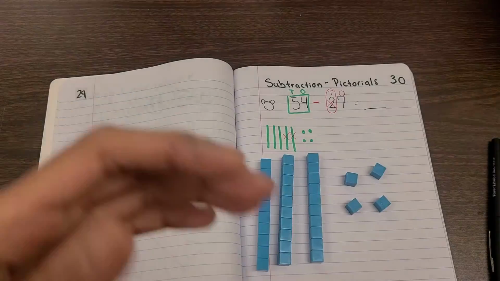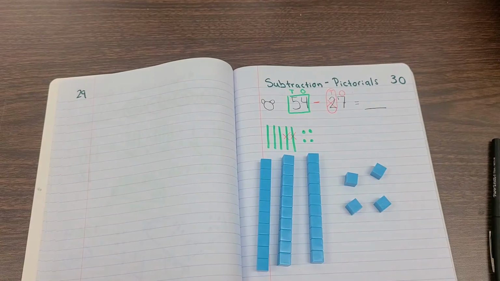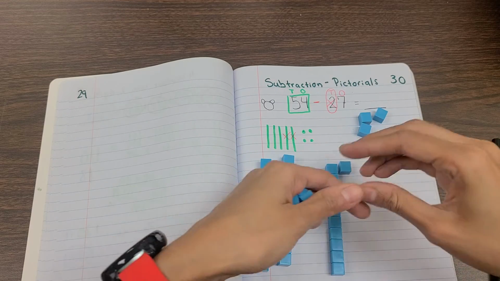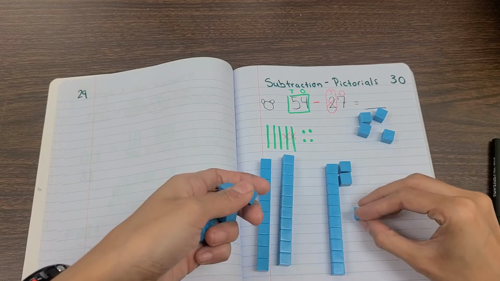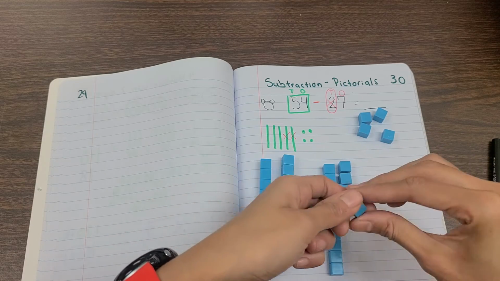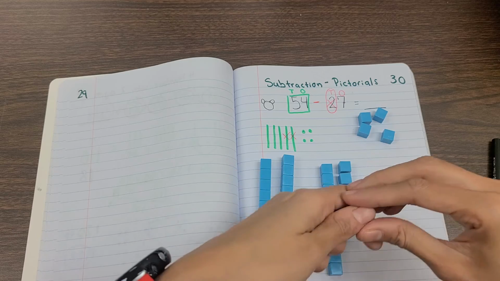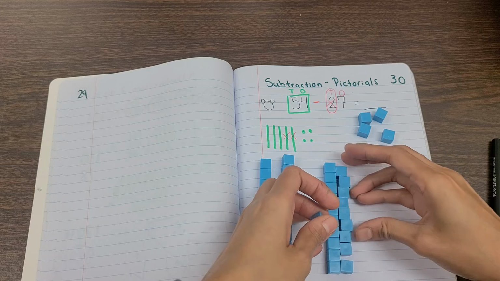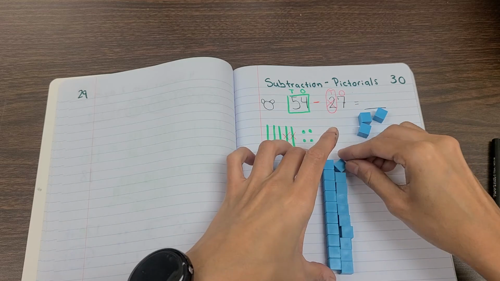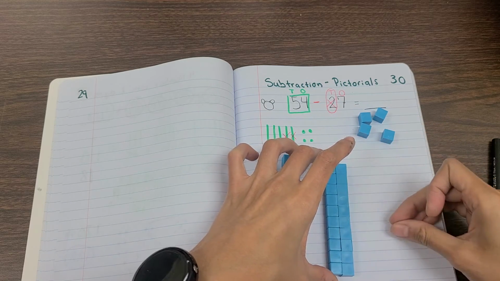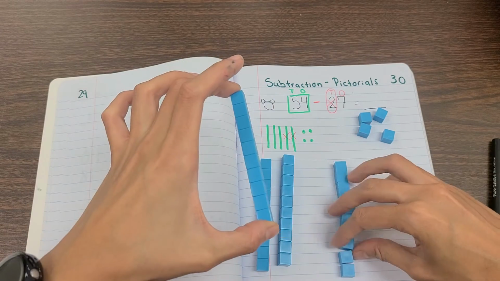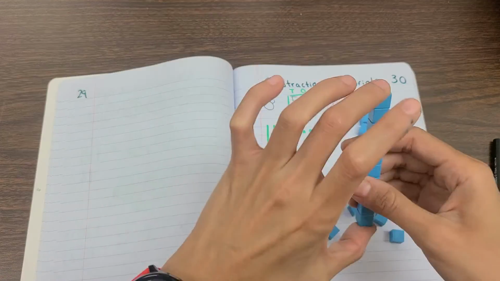So we're gonna go over the word regroup a 10. So that's when I'm replacing. I still have 4 ones over here, but I'm gonna regroup 1 ten into 10 ones. So I have 1, 2, 3, 4, 5, 6, 7, 8, 9, and 10. Yeah, right here. So I have 10 ones. So I'm gonna regroup this 10. That's when I decompose them. Okay? So I didn't subtract it.